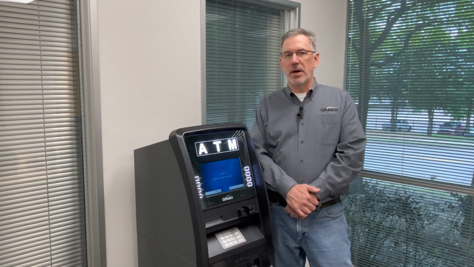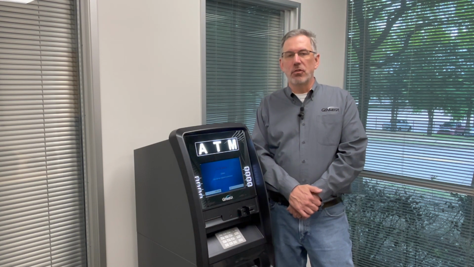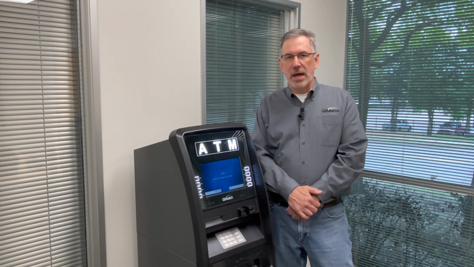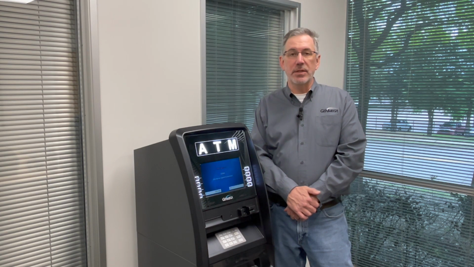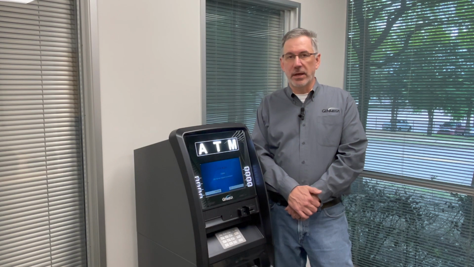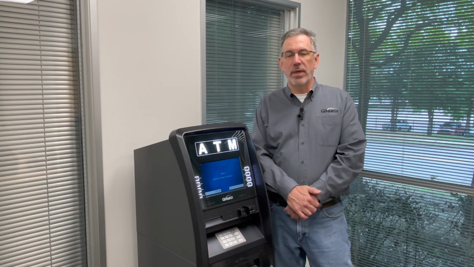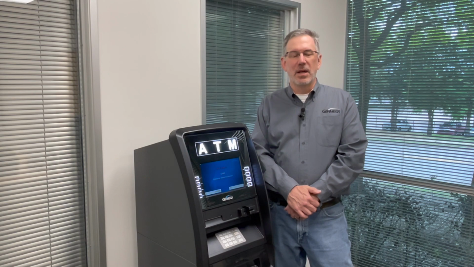When thinking about the possible reasons for this error code, you should consider what led up to this happening. If the ATM was simply by itself and it was reported by a customer that it entered that condition, or if somebody had been doing service work on the machine, adding a new dispenser or making any changes, it would be important to know that for where to start first. Let's start with the dispenser communication cable.